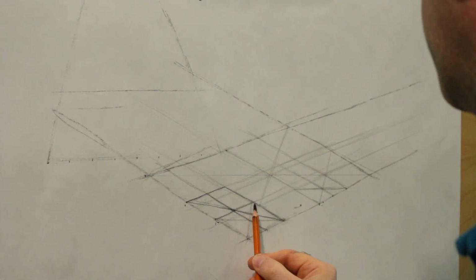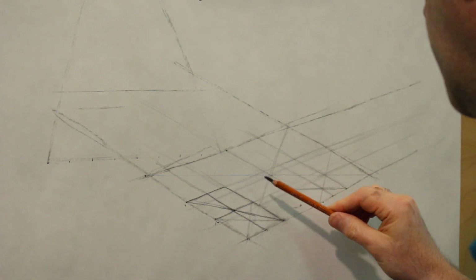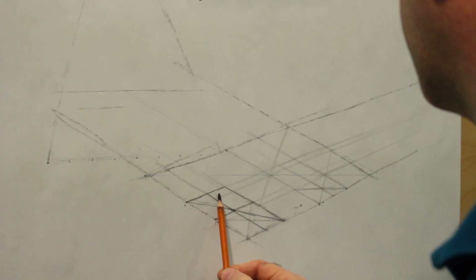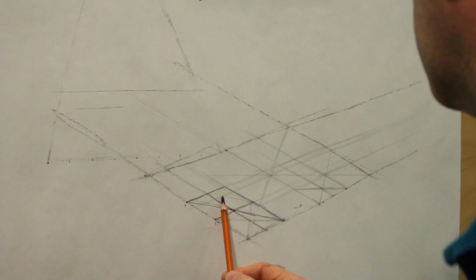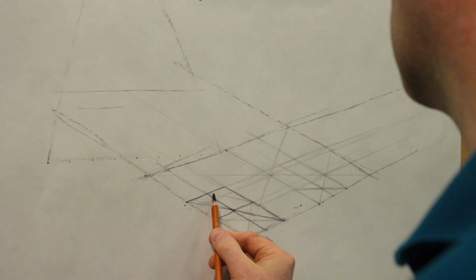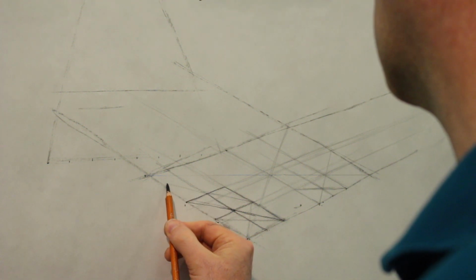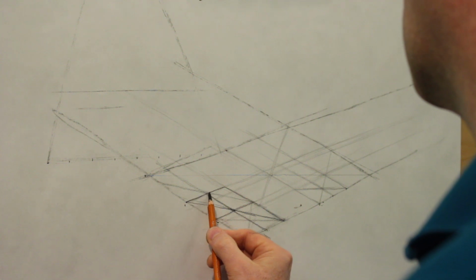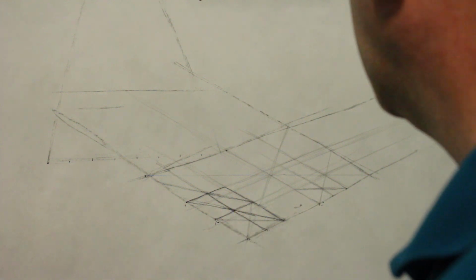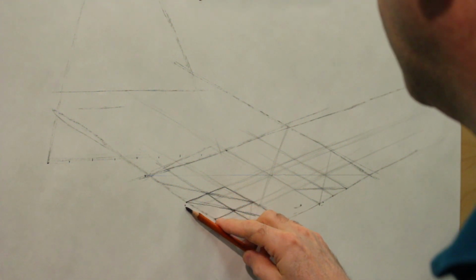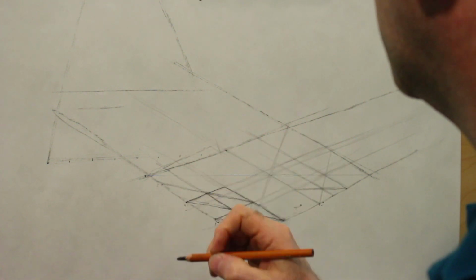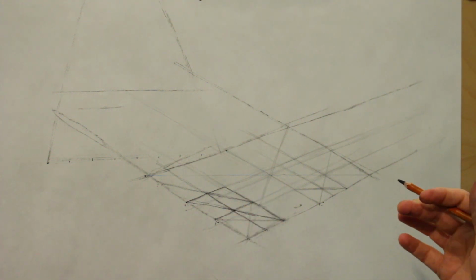So if we go from here to here, just watch it play out. We'll get our third increment. And one of the things to remember is that I'm going through all this process to get the spacing right.